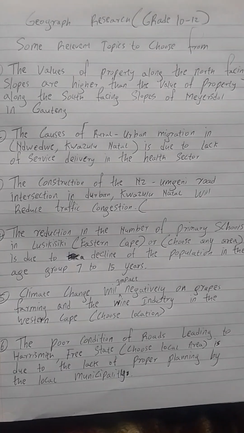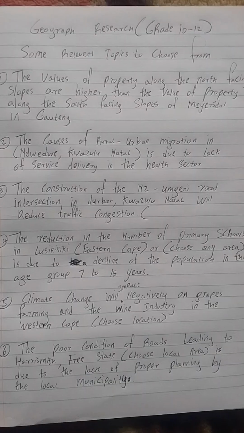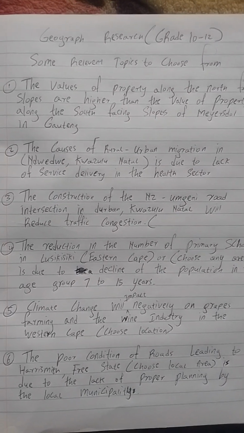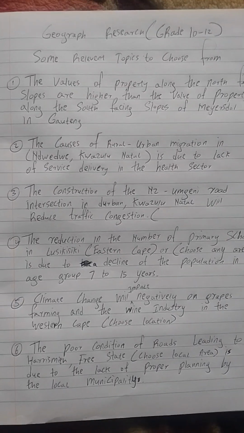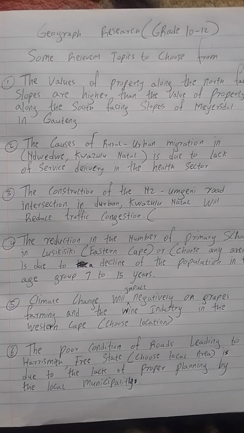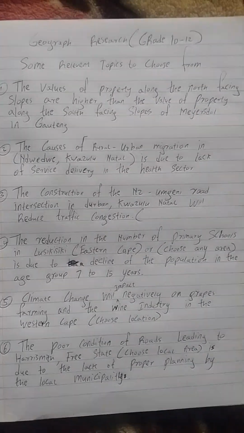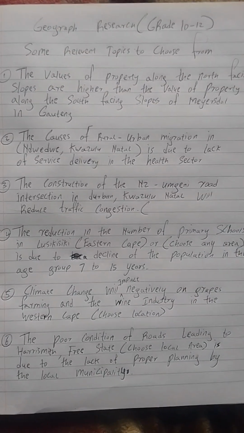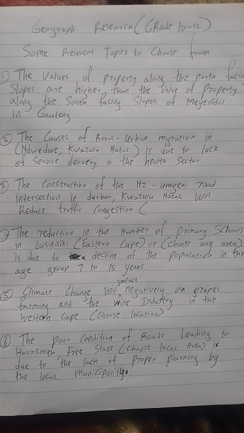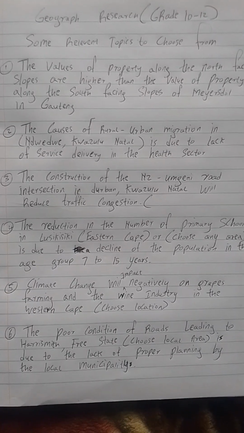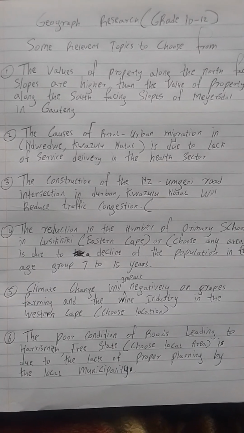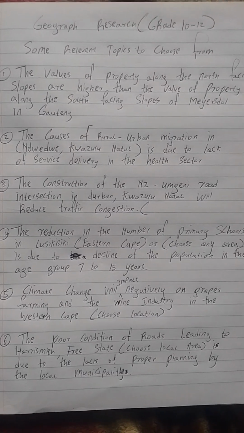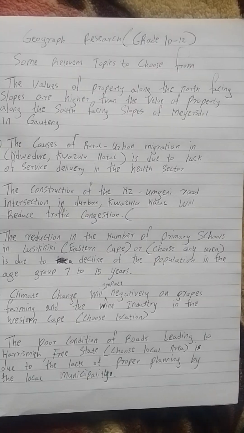Morning. These are some of the topics you might choose from in grade 10 to 12 for research in geography. If you are a learner, you choose a topic that you are going to research. From term 1 to term 2, this research is very important in geography. Every learner must make sure that they excel in this research project. It counts a lot, especially in grade 12.